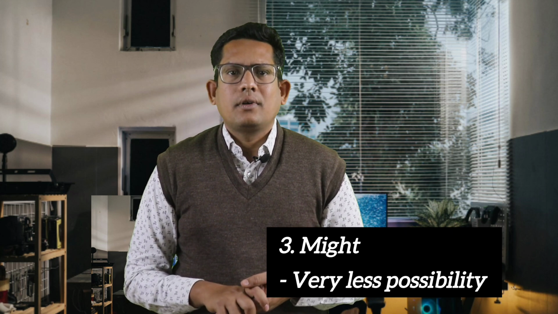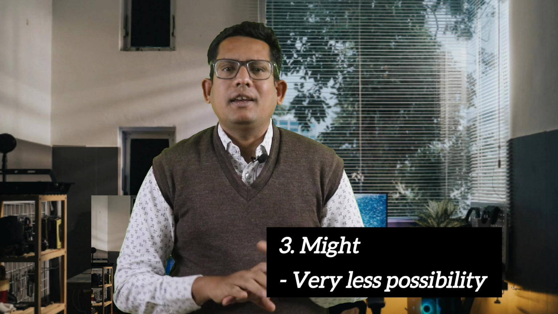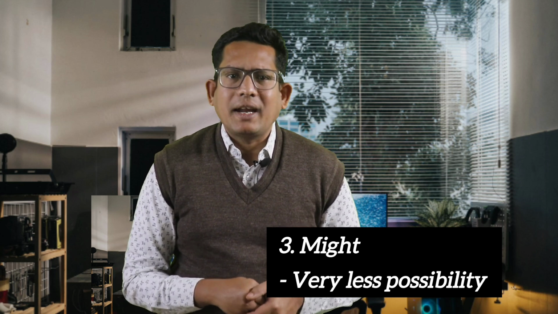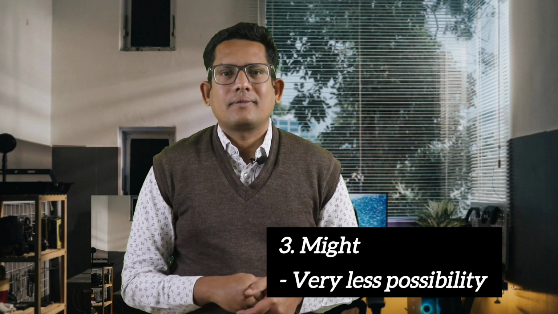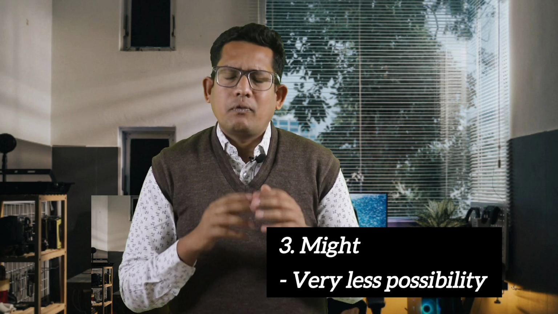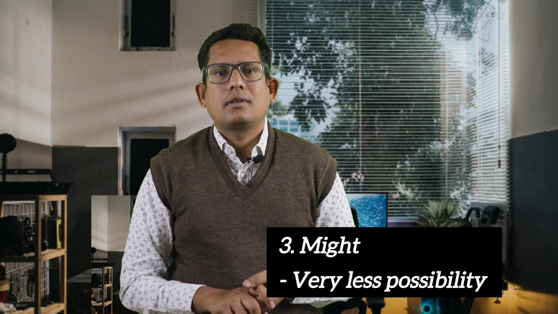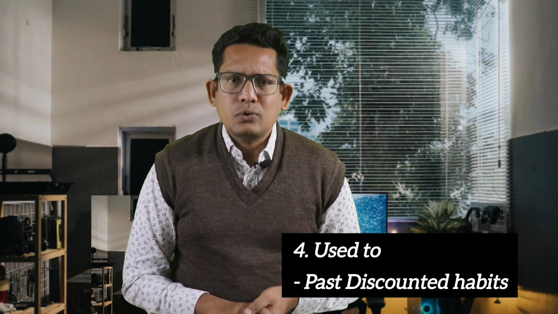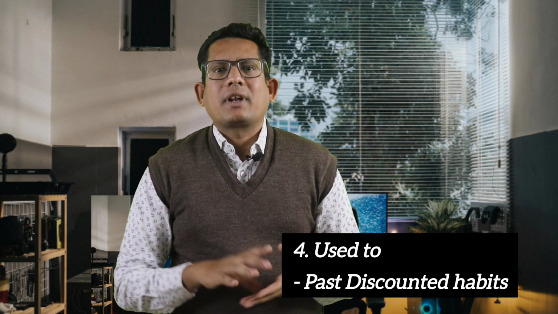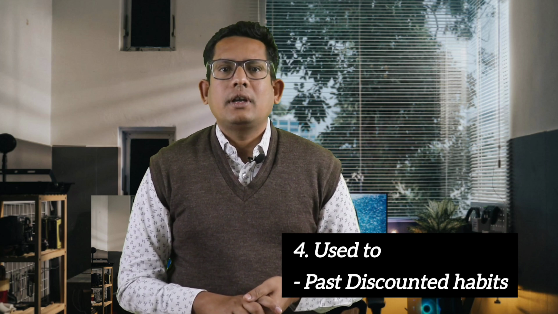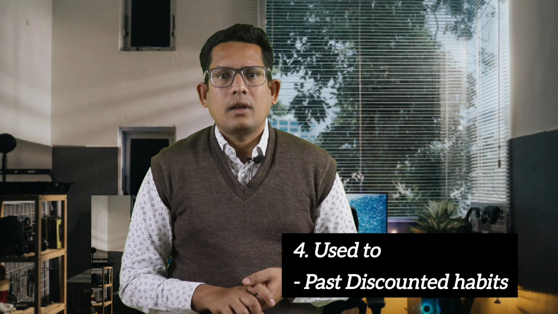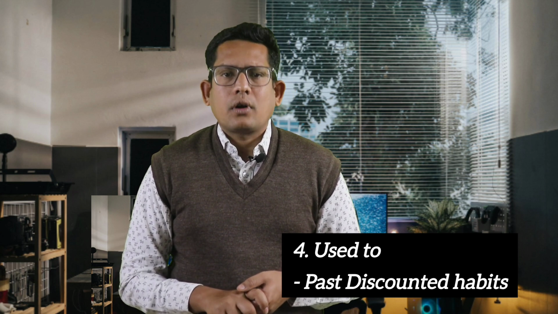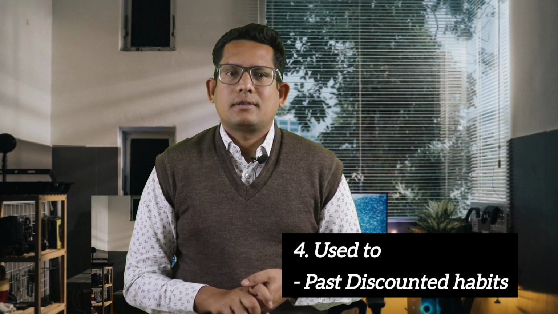For example, he might return my money. Second one, he might come to class tomorrow. So might is used for very, very less possibility. Next one is used to. Used to can be used to tell about an action which used to happen regularly in the past but not now. In short, we can use used to for past discontinued habits.